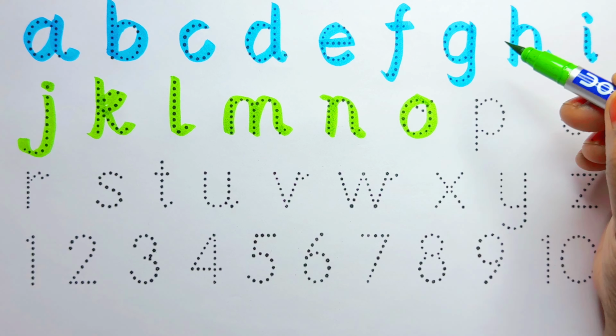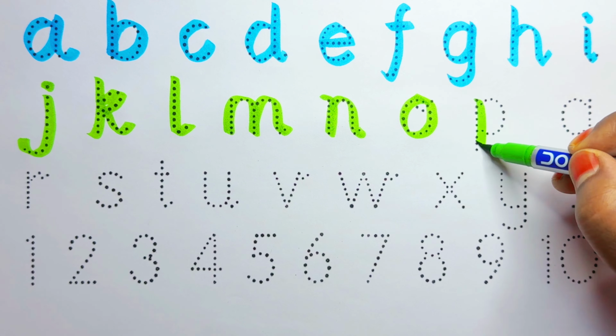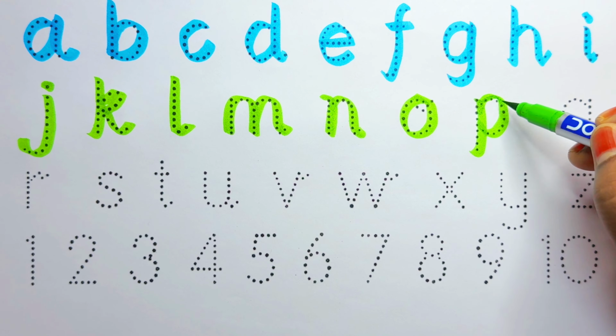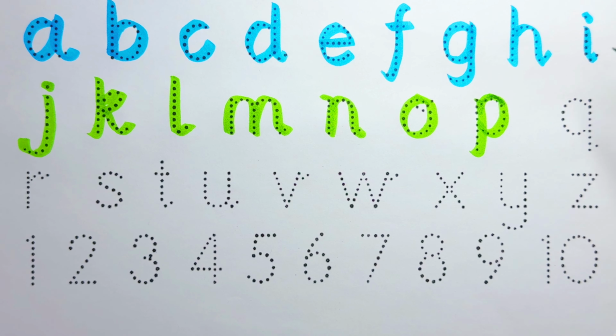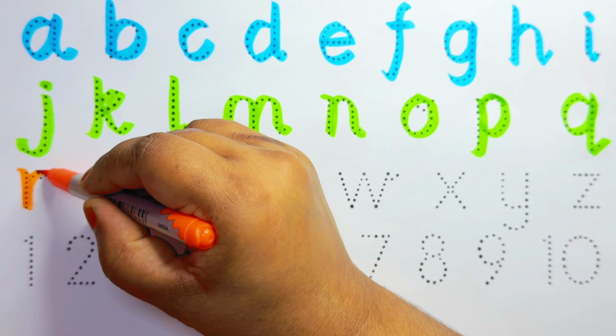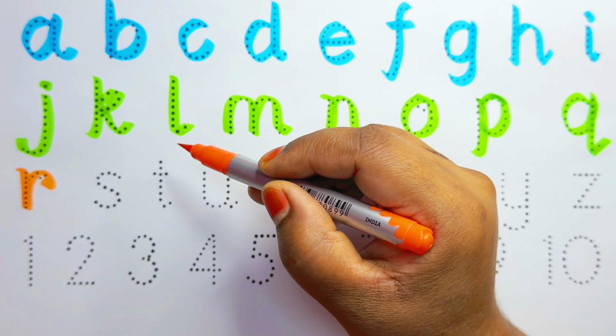O for ocean. P for park. Q for queen. R for road.